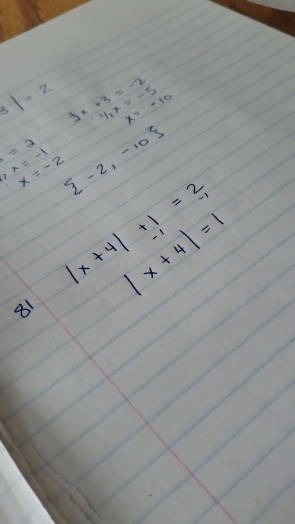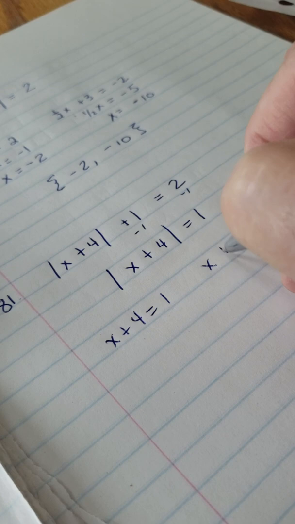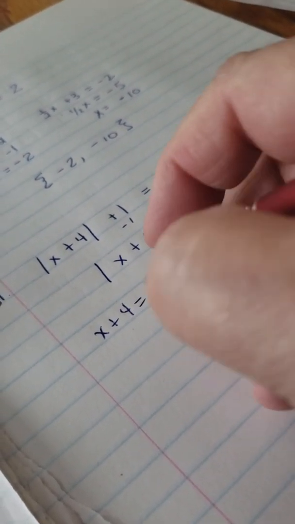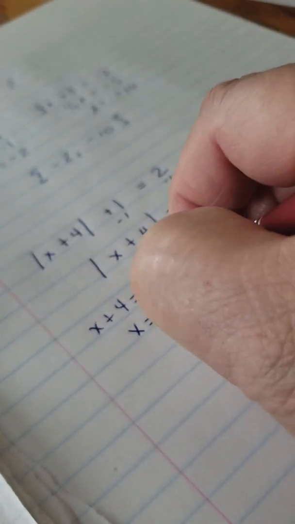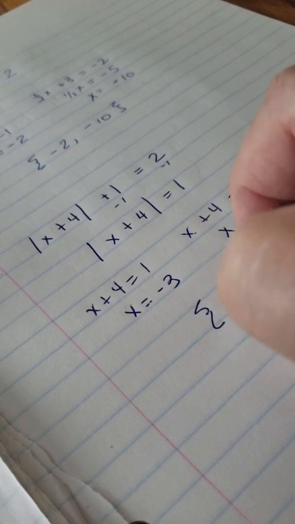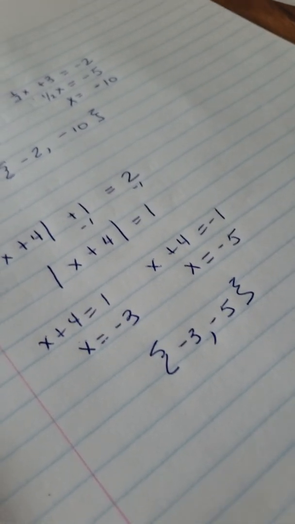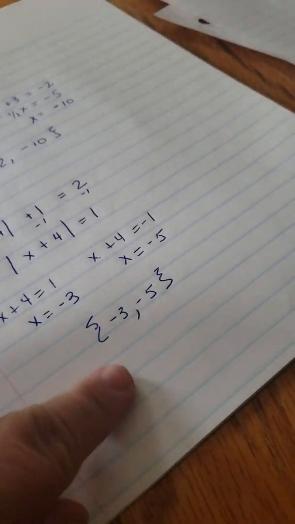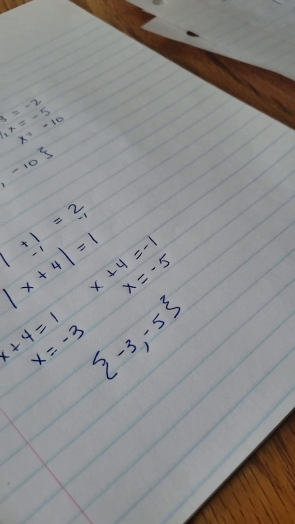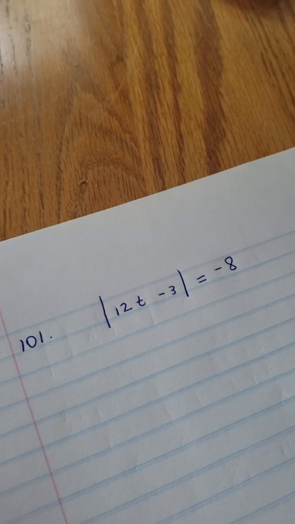And I do that before I do x plus 4 equals 1, x plus 4 equals negative 1. So I subtract 4, and I subtract 4, and the solution to this one is negative 3, negative 5. Now, when you're solving an absolute value equation, if you don't get two answers, you've missed half the problem. That's the most common error, is you forget to do the other half.